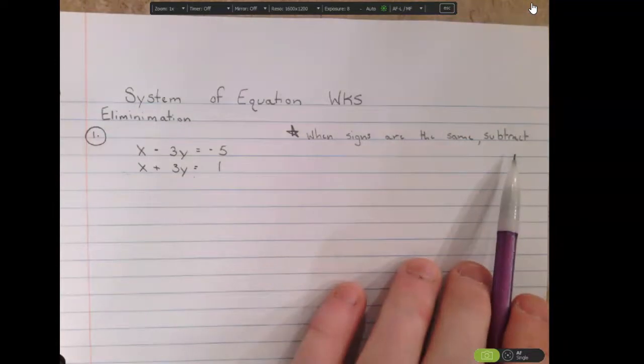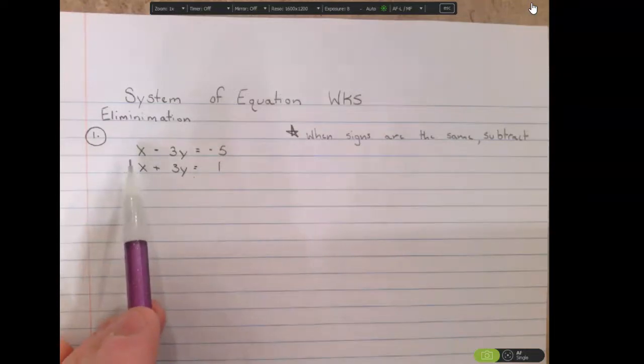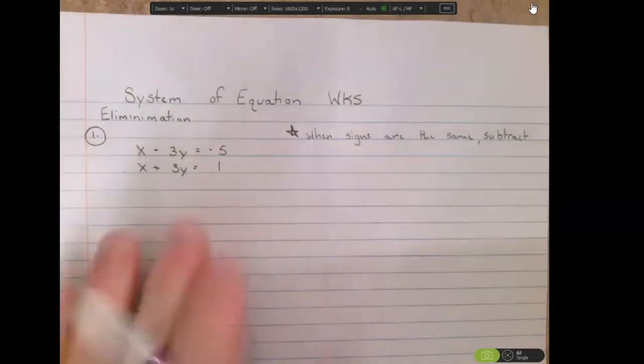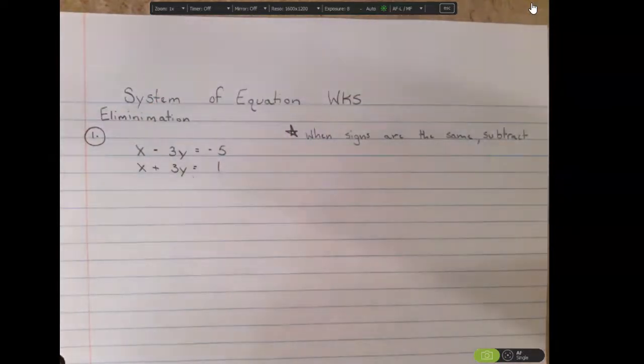Same, subtract, both start with an S. And the reason we subtract is we want to create a 0. We want to eliminate this. So if I started with an x and I subtracted that x, I'm left with nothing. I'm left with 0, and that's my key there.